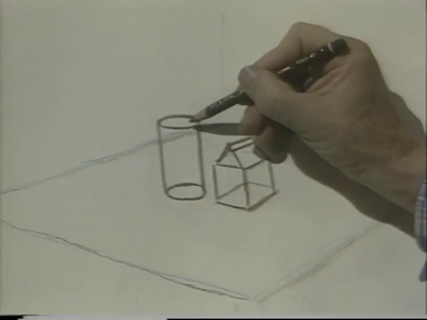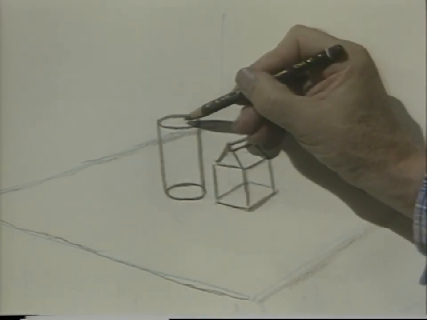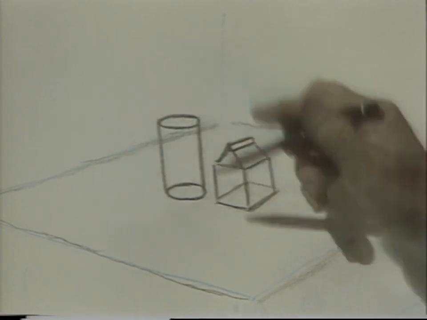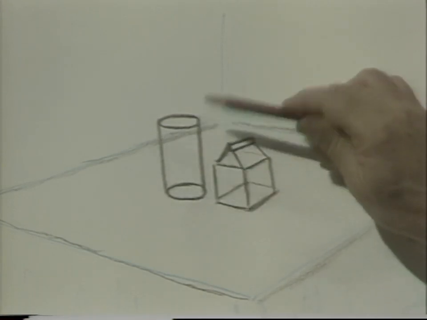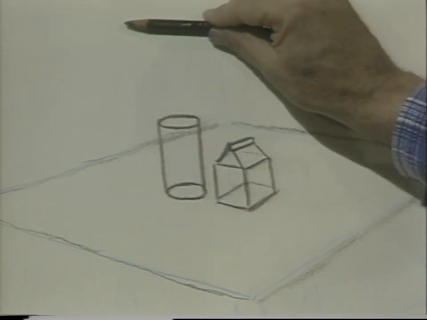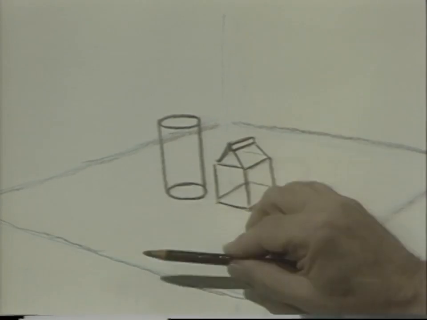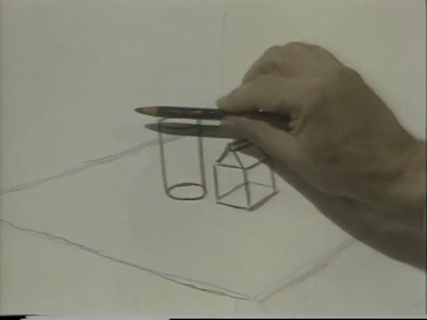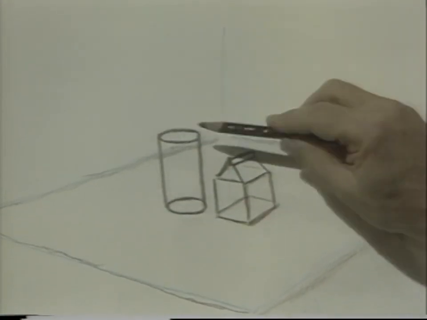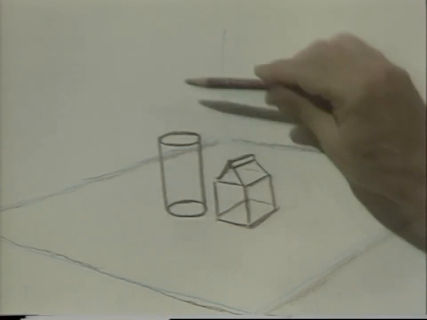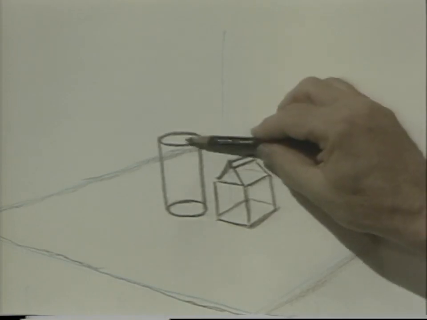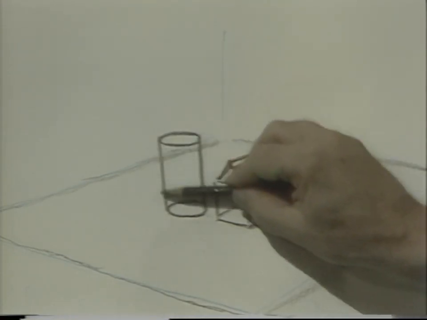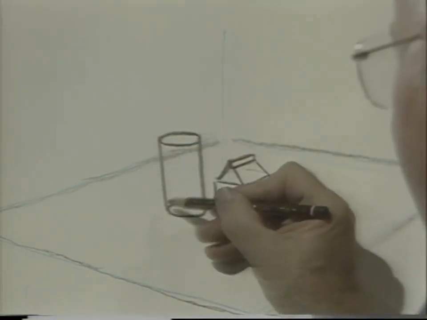And you'll notice the top oval, the opening of a glass, will be a flatter oval than down here. And the reason is, it's further away from the eye level. We know the eye level must be up here somewhere because we're looking down on the objects. So the closer we get to the eye level, the narrower that oval will become until when it hits the eye level, it'll just be simply a straight line. And the further down we get, the larger the oval appears.